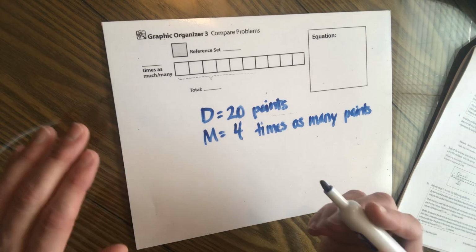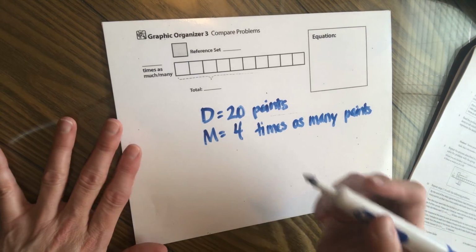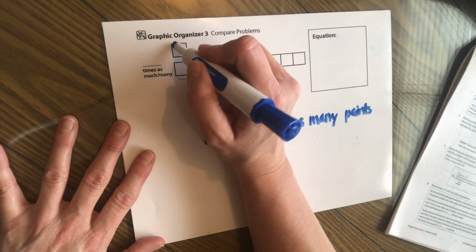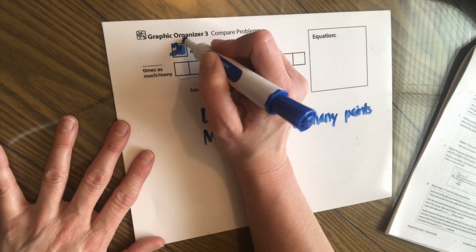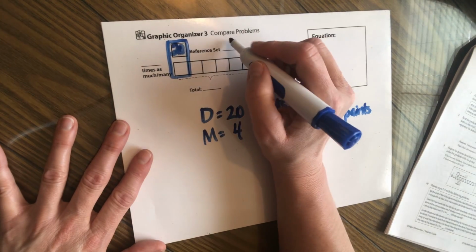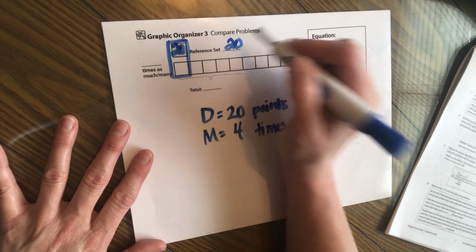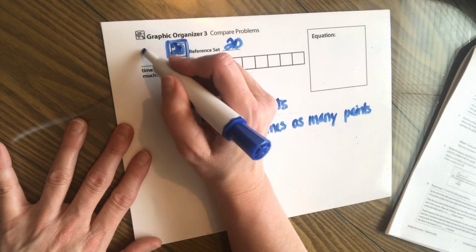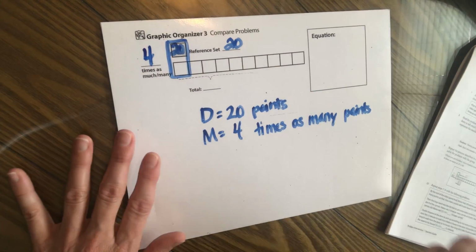So we're comparing Dustin and Mateo. We know Dustin had 20 points. And that's our beginning point, right? Mateo had 4 times as many as Dustin.